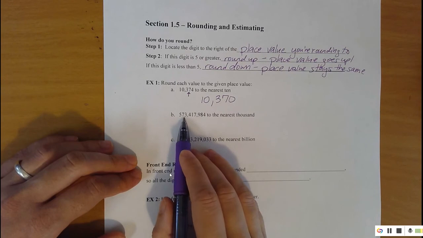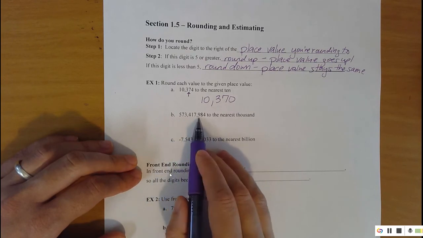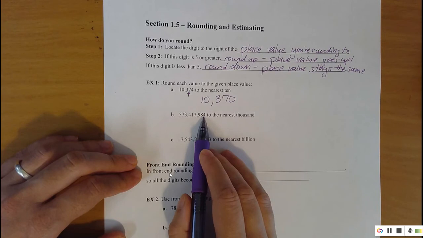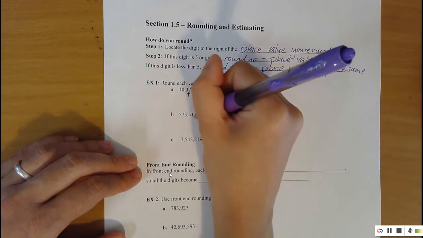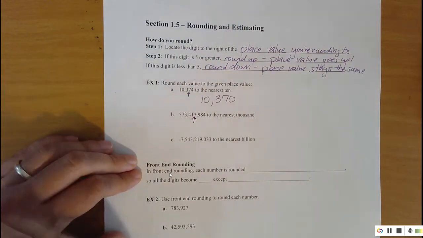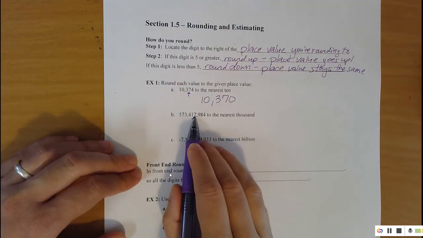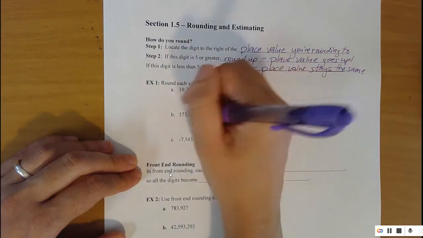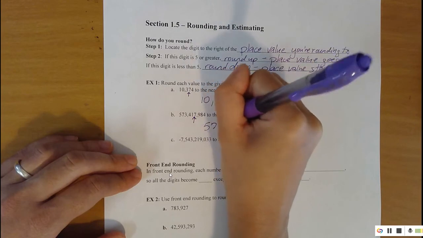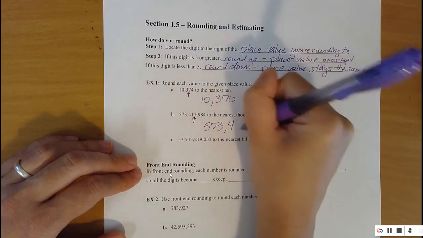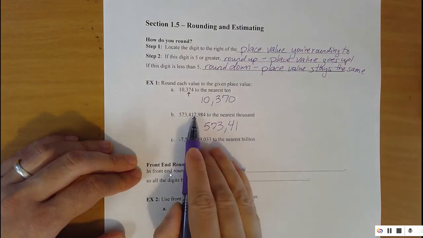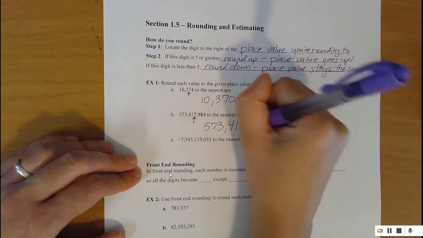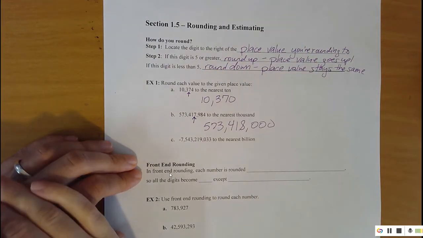Next up, I have 573,417,984. We are rounding that to the nearest thousand. So the thousands place is actually another 7, coincidentally. It's right here. And so to the right of it is a 9. So that 9 is greater than 5, so we're going to round up. So when we round up, the 7 goes up 1, and it'll go up to an 8. So we still have a 573 million. We're still going to have the 4 and the 1. But the 7 is going to round up to an 8. Everything afterwards will become zeros because we've rounded now.